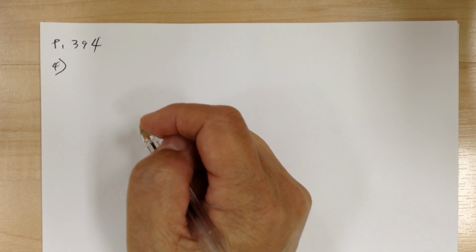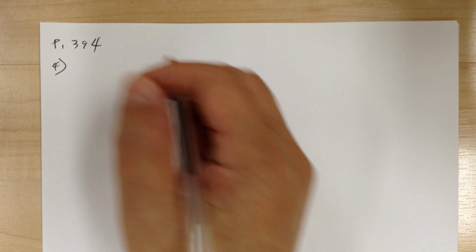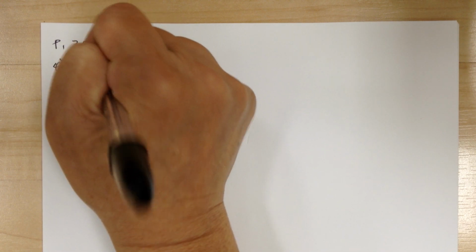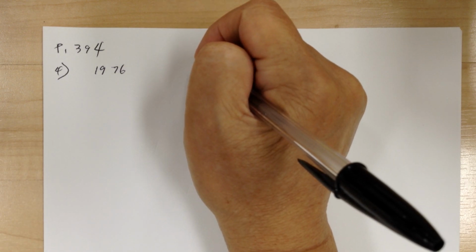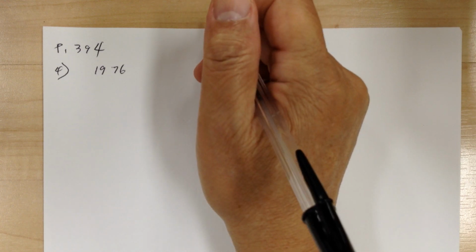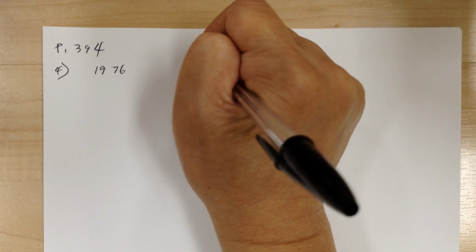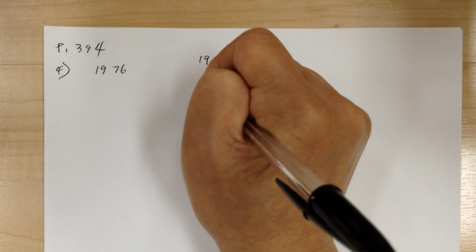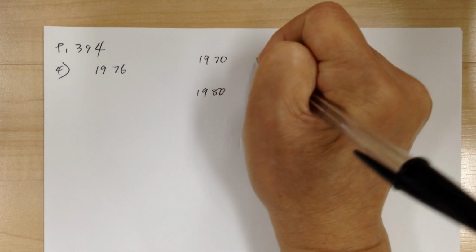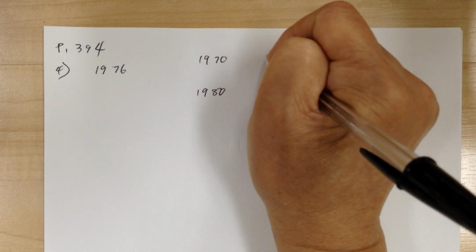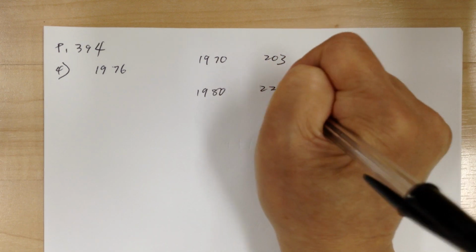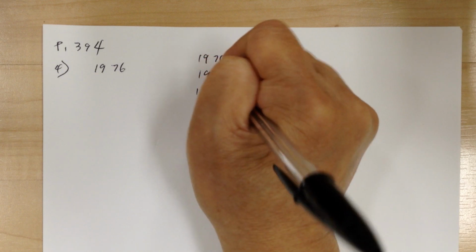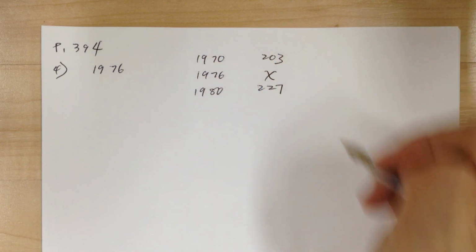For this one, we're looking for the population of 1976. First you have to go to the table. For 1970 and 1980, 1970 is 203 and 1980 is 227, and you're looking for 1976, so what you're looking for is x.